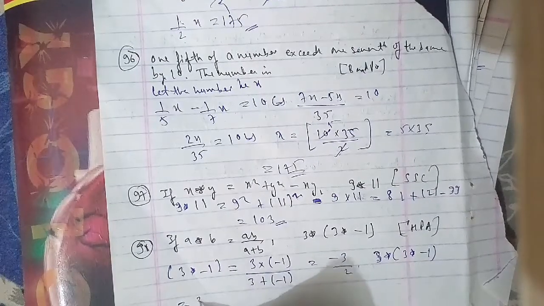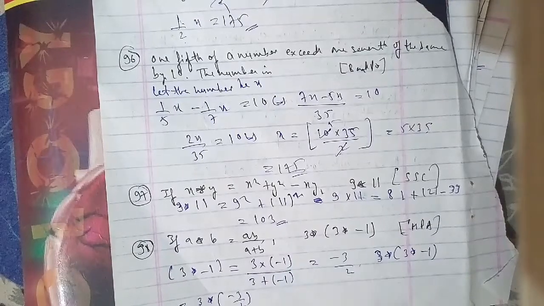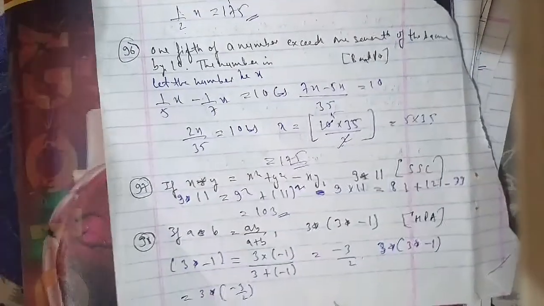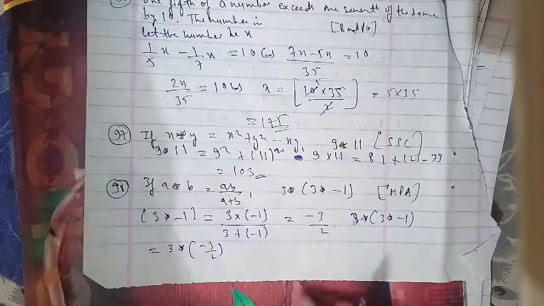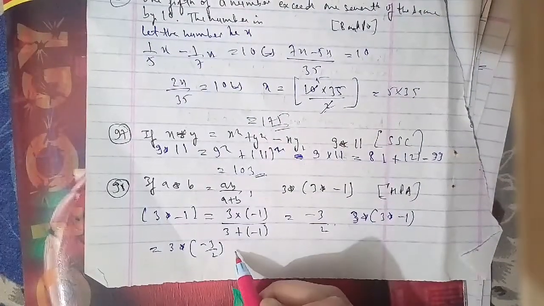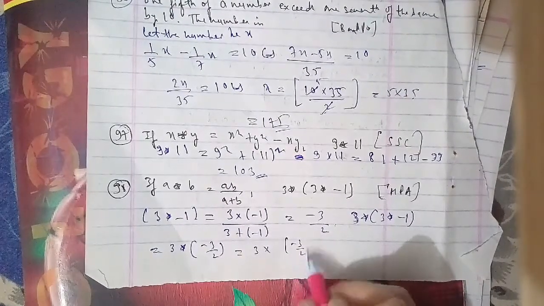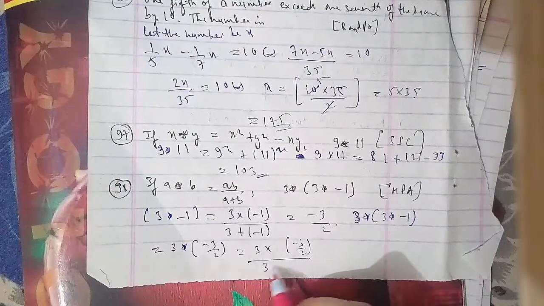You can cancel it out: 3 ones are 3, 3 threes are 9, and the 2 cancels out. So that will give minus 3. The answer will be minus 3. That will be the right answer for this question as well.